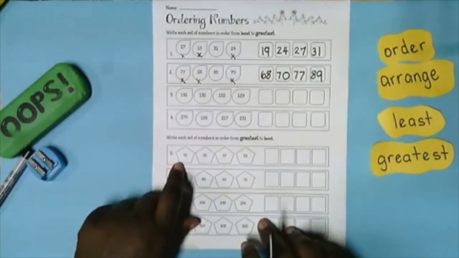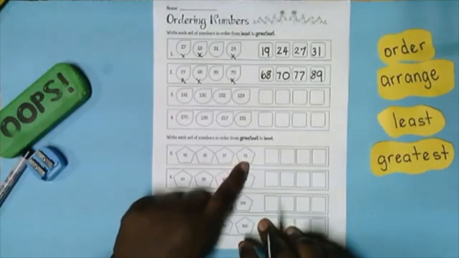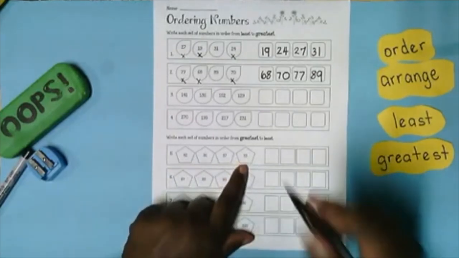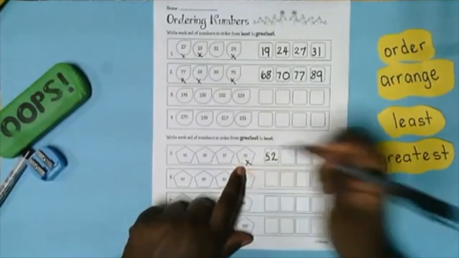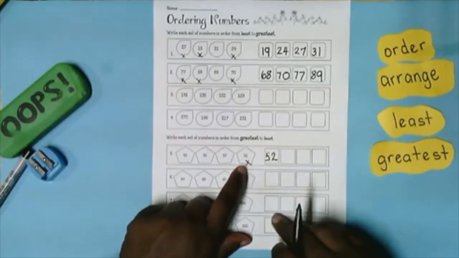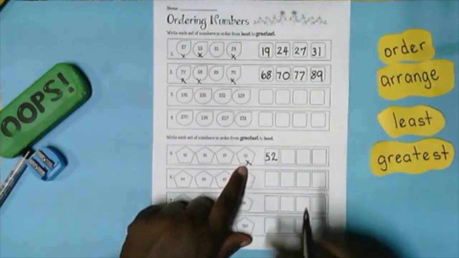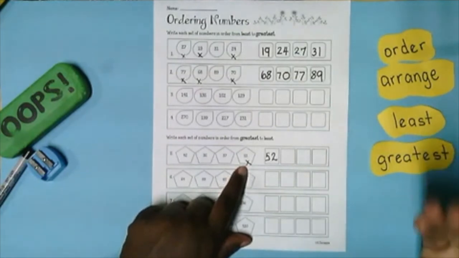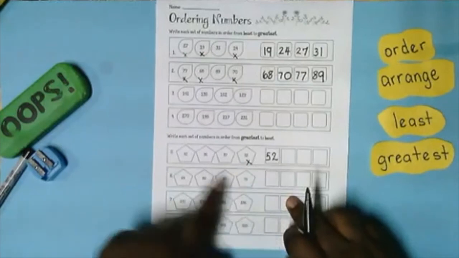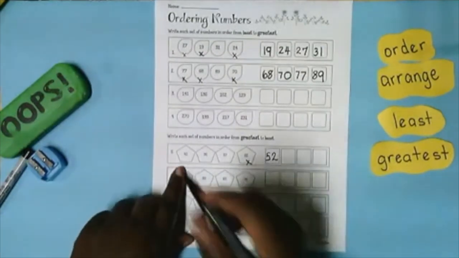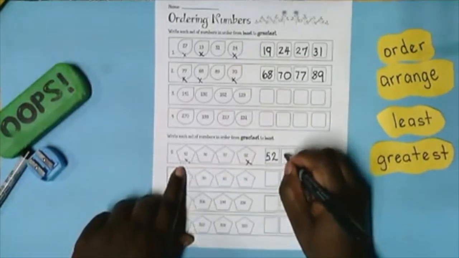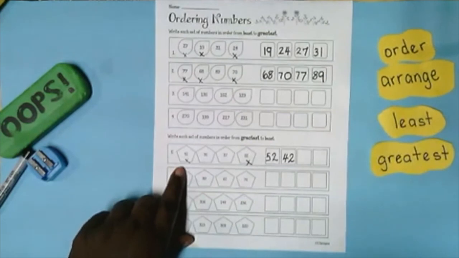This time I'm looking for the greatest or the biggest number first. So I look here, 42, 35, 37. The biggest number is 52. And just like I did at the top, I'm going to mark an X when I use the number so I do not get confused and use them again. So after 52, I'm looking for the next biggest number, 42.